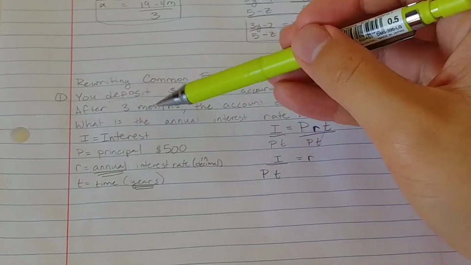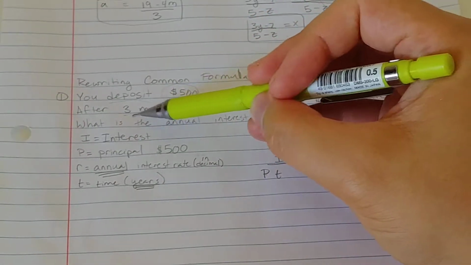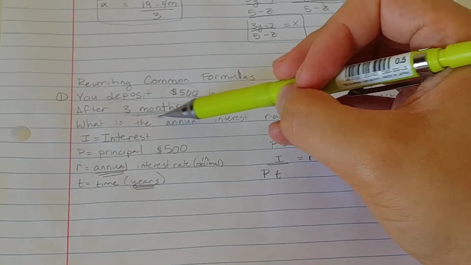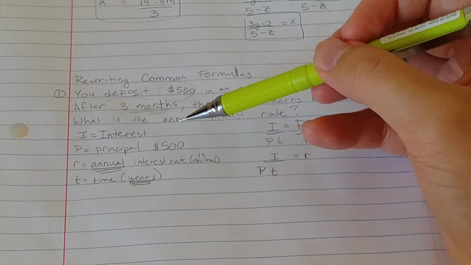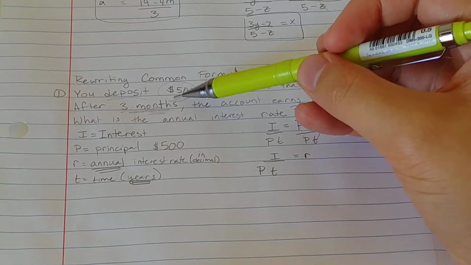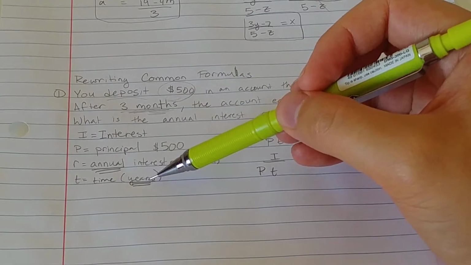Oh, after 3 months. Okay, and notice this one says months, not years. Okay, so our time is not 3, because it's not 3 years, it's 3 months. There we go. So notice that it's months and not years.